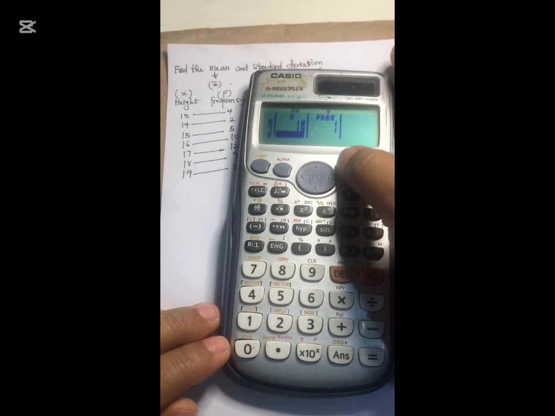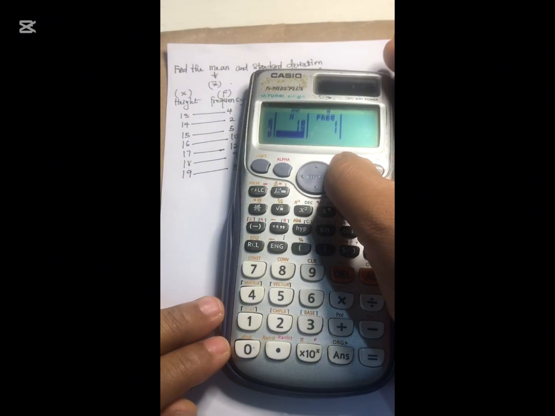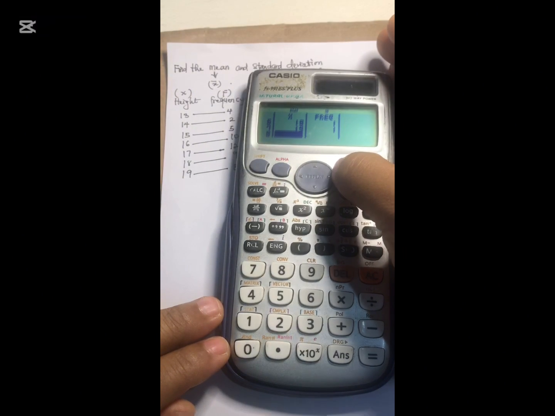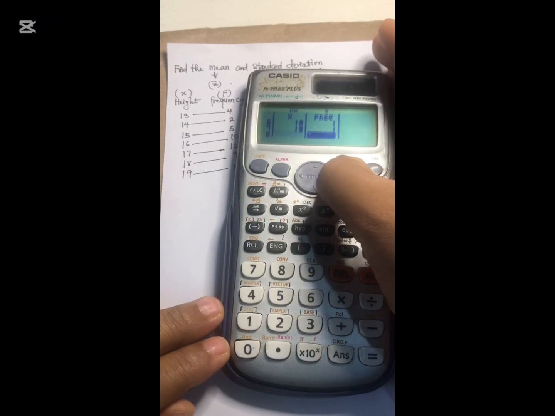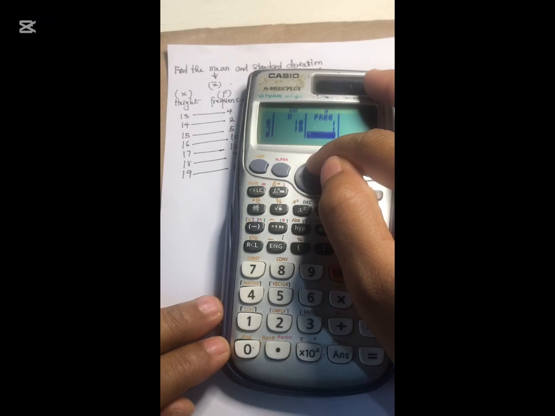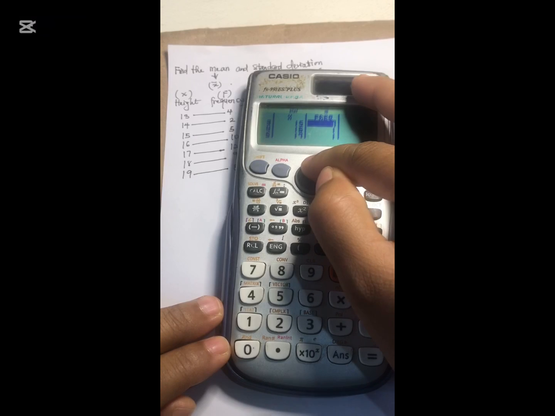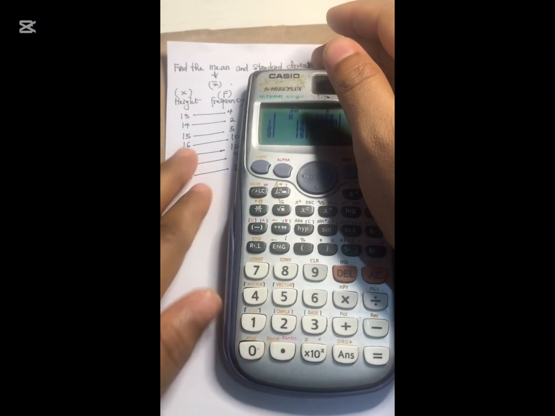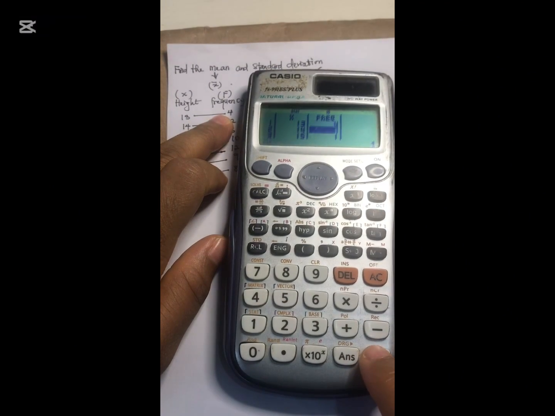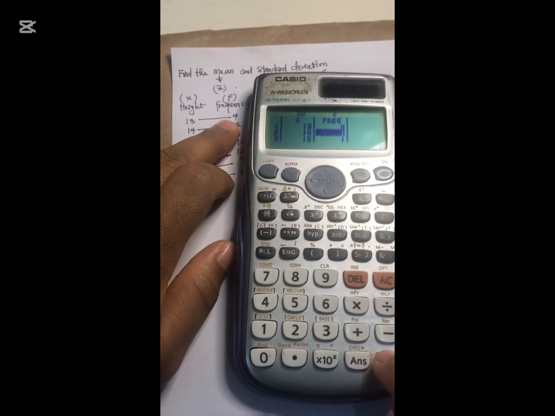So we move to the frequency. Since the frequency is on the right hand side, you click on your replay button, the right arrow key. So you will see that the cursor moves to the right. So you click upward to move it to the first information. The first item there is 13. For 13, the frequency is 4. Click on 4, equals to, it moves down for you to put in the second one.